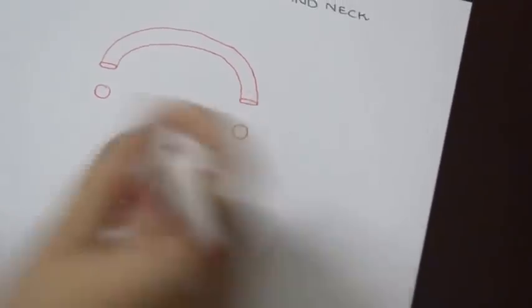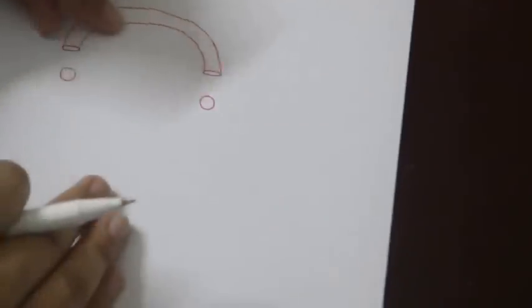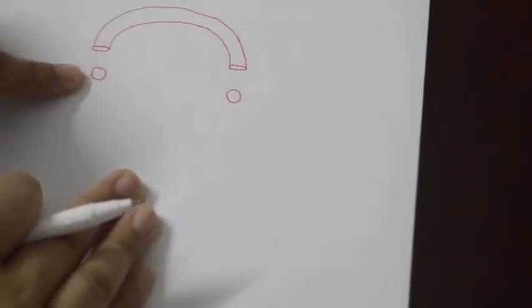These two are the second pharyngeal arches. This is how it's visible in a cut section, so that's why I'm writing this. This was the first pharyngeal arch, while this is the second pharyngeal arch.